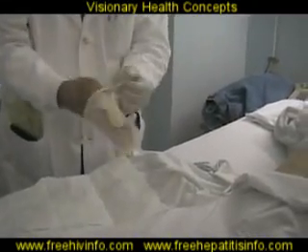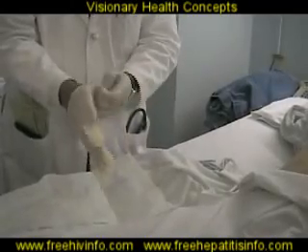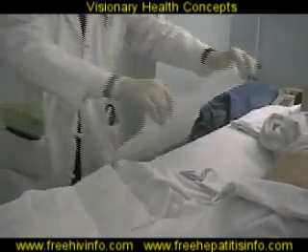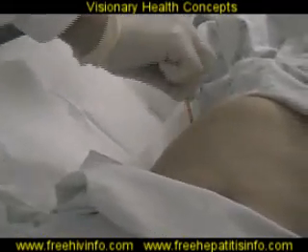That's a sterile procedure, so we put on sterile gloves. And we create a sterile field so that there's no contamination of the small biopsy site. And then proceed to cleanse the area with iodine solution to make sure that the area is sterile.